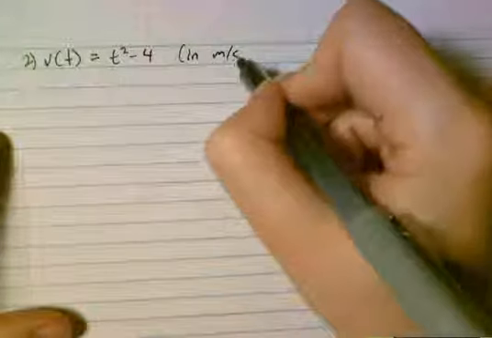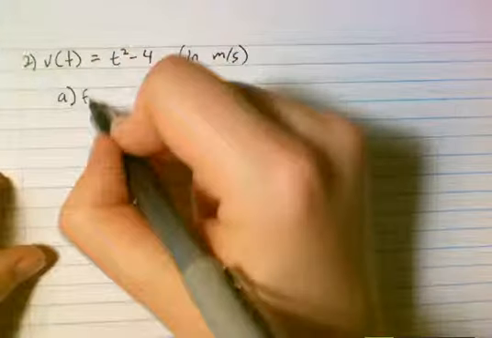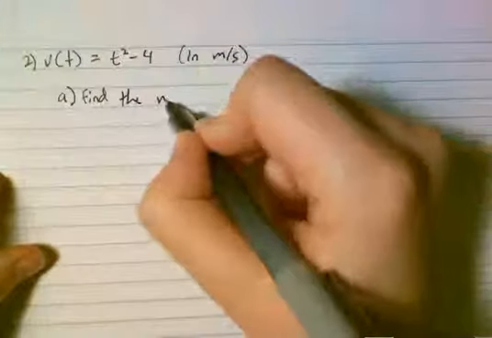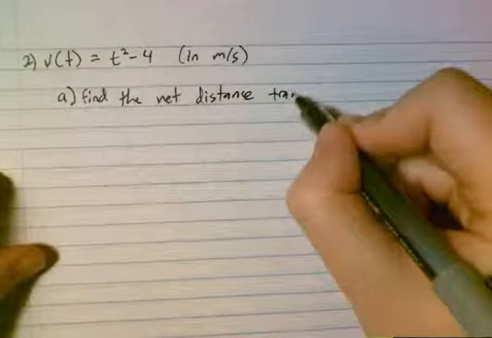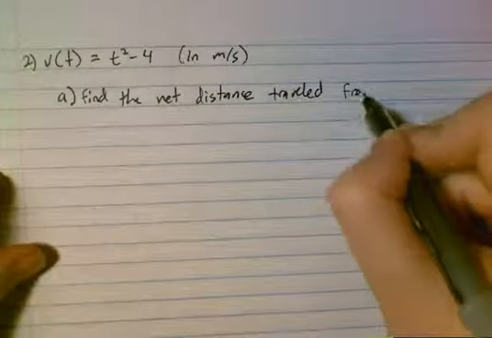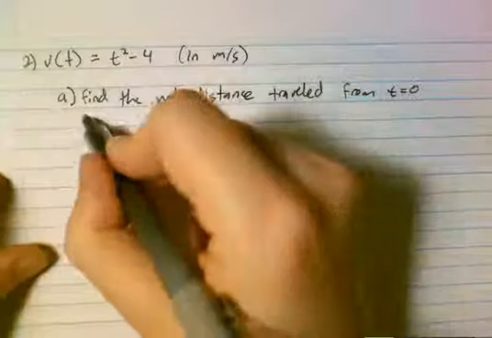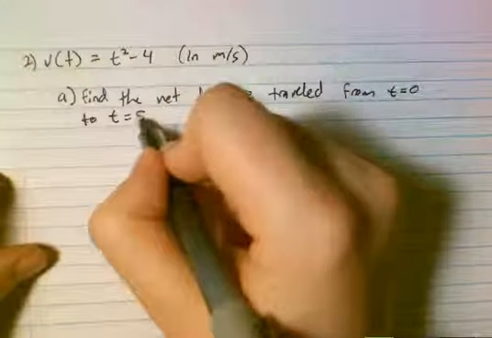And let's do our usual meters per second. So first, let's find the net distance traveled from t equals 0 to t equals 5.